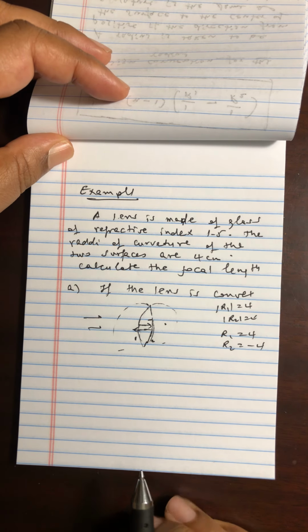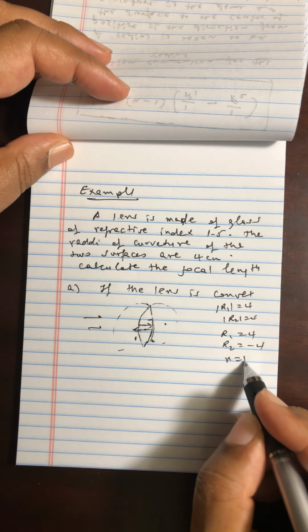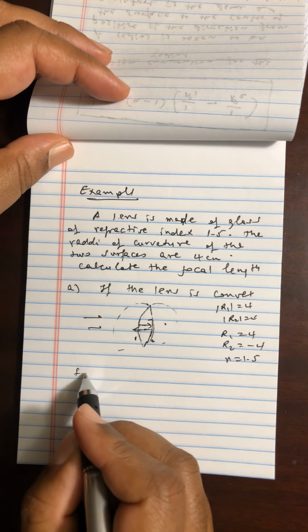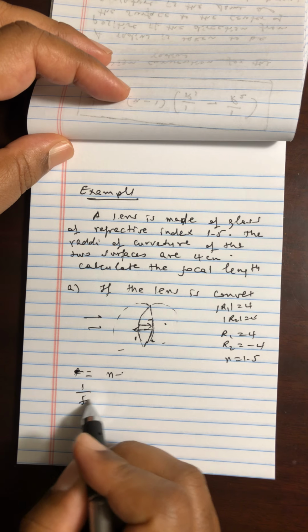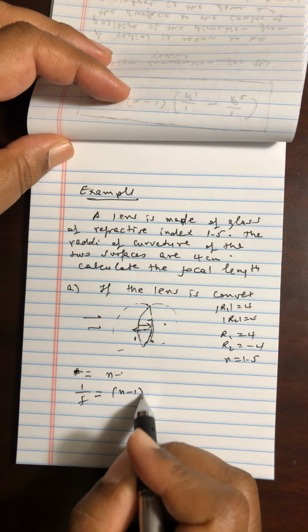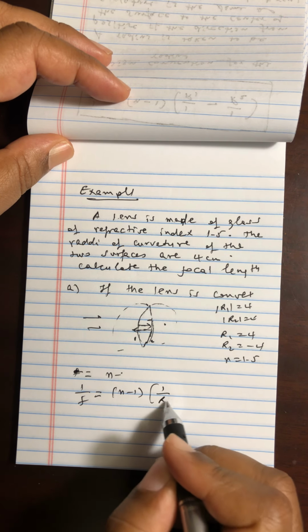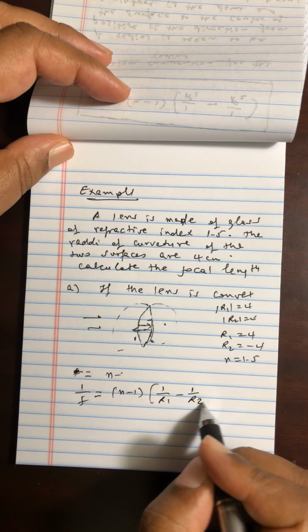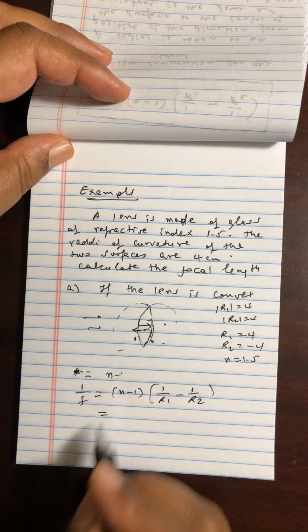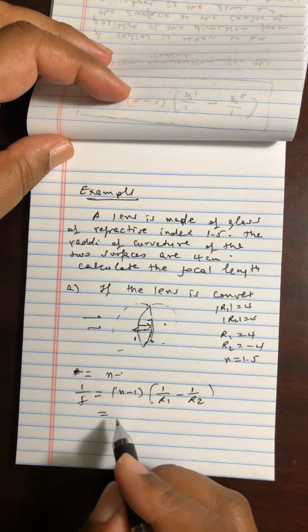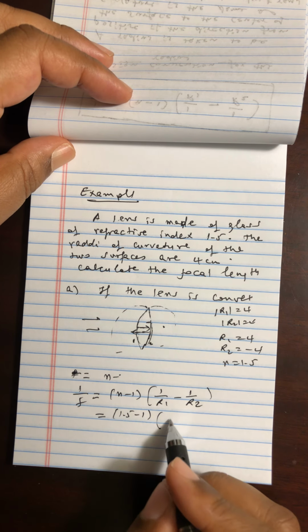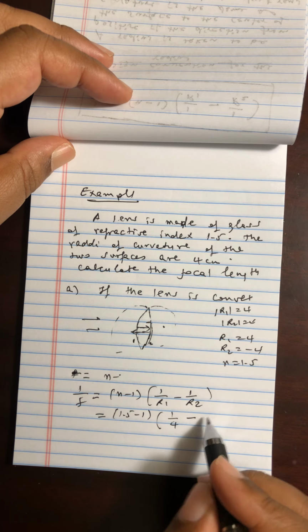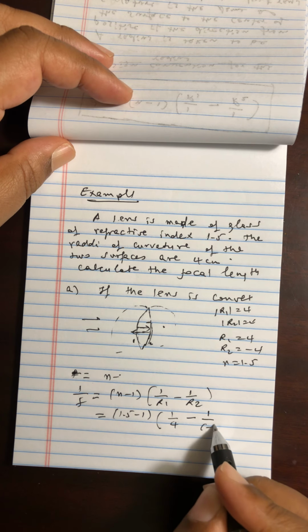Okay, and then of course n is 1.5. So the focal length: 1 over focal length equals (n minus 1) times (1 over R1 minus 1 over R2). Remember, the focal length for a convex lens is expected to be positive, right? So you've got 1.5 minus 1, times 1 over 4 minus 1 over negative 4.